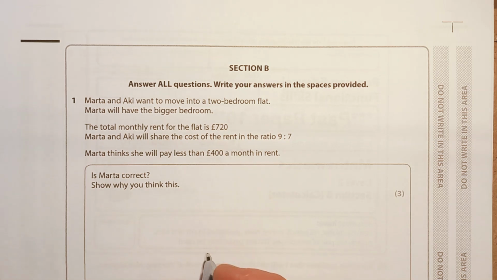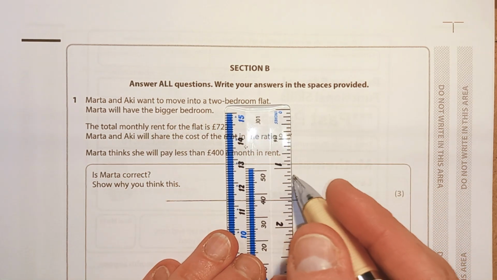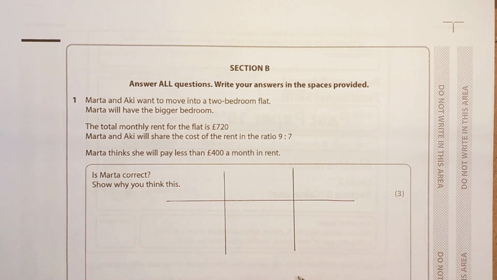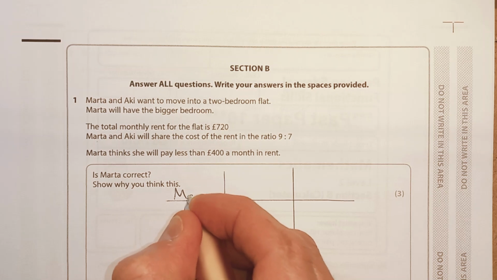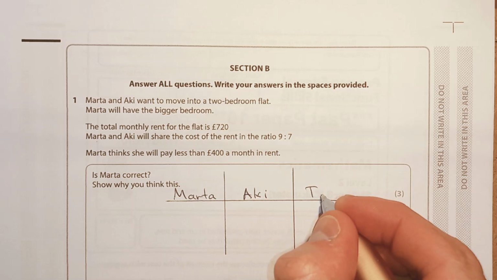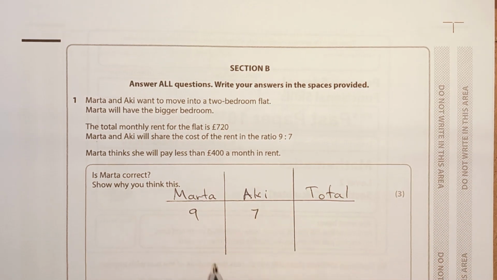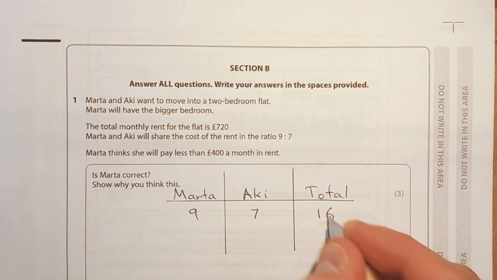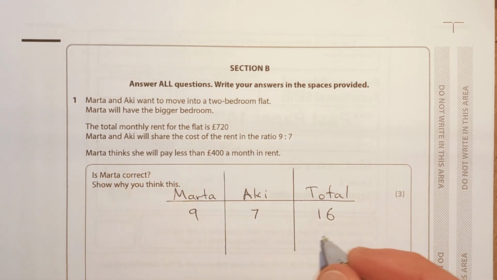Okay, so ratio question. So we'll do a little ratio table. And in my ratio table, we're going to have Marta and Aki. And I'll put a total column. And we've got the ratio of 9 to 7. Now, if that's all we had, 9 and 7, well, the total, so 9 plus 7, is 16. But actually what we have got, we've got a total monthly rent of £720. So put it in the total column.